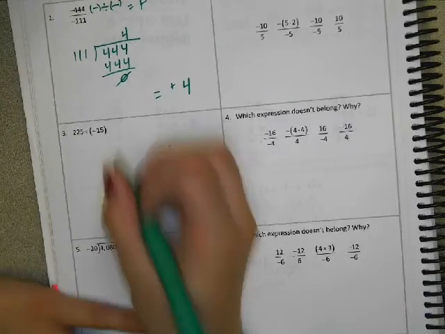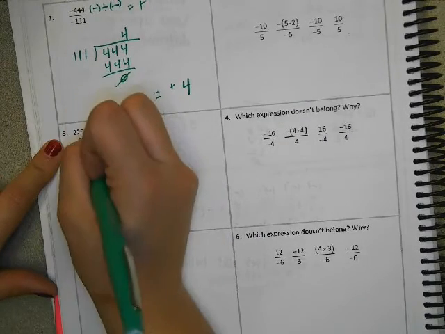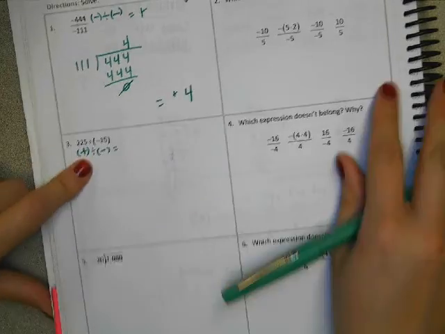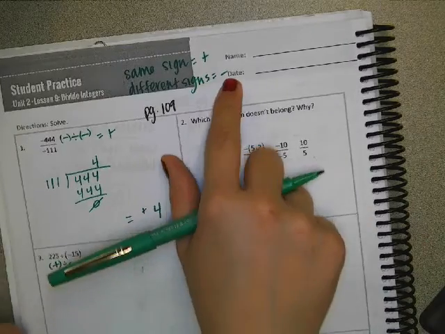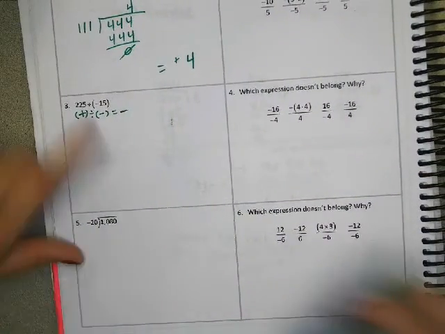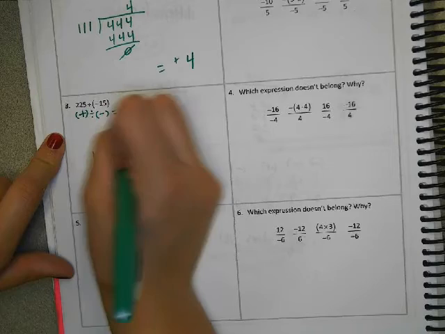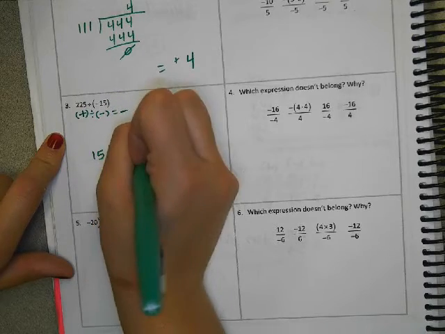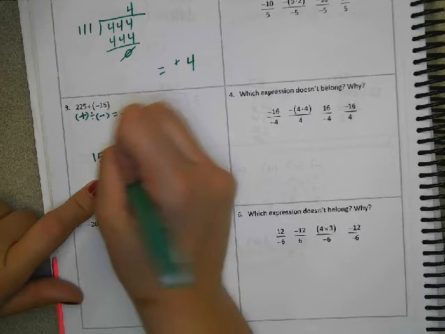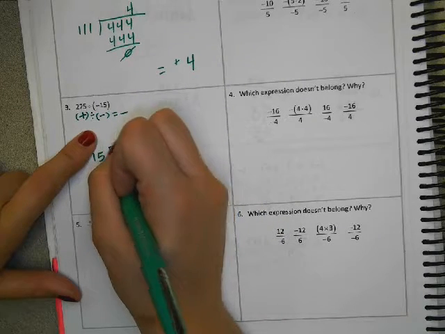The next one, we had a positive divided by a negative. 2 different signs. Different signs tells me my answer is going to be negative. So I'm going to have a negative answer. Then I'm going to do 15 into 225. 15 goes into 22 one time, 15 with 7 left over.